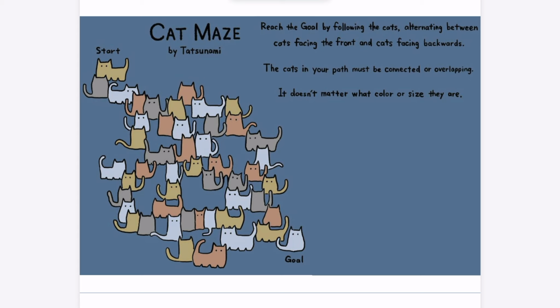All right, this is what we call the cat maze. So here's a question of a pathfinding problem. I think you can probably read the rules, but you have these cats and you're jumping from cat to cat to cat. Some cats are facing you, they have eyes. Some cats aren't facing you, they don't have eyes.